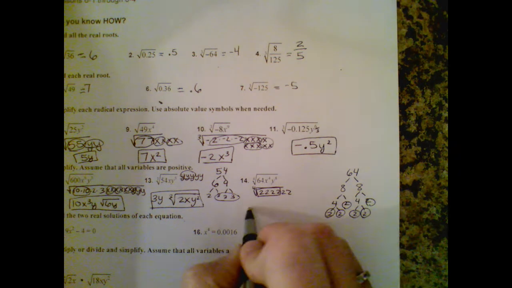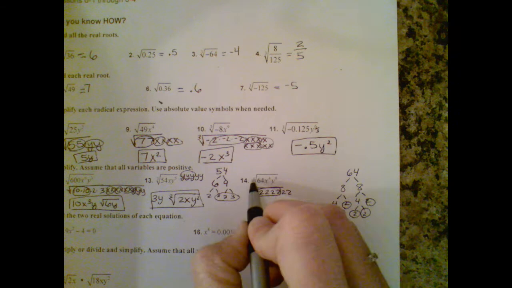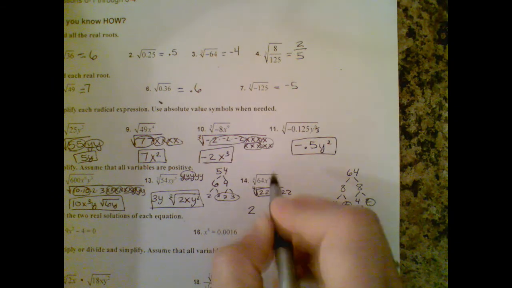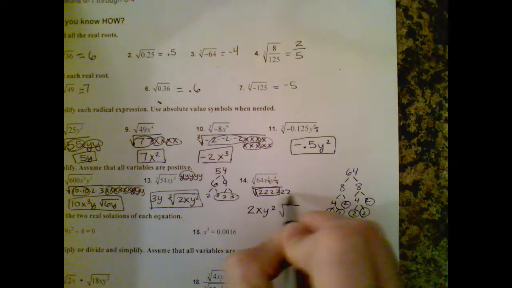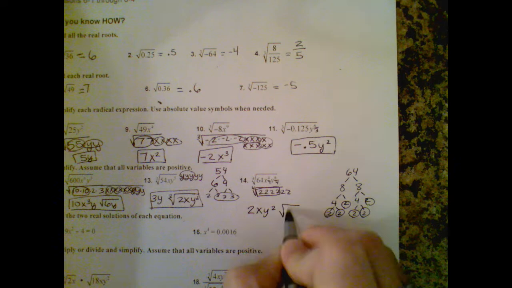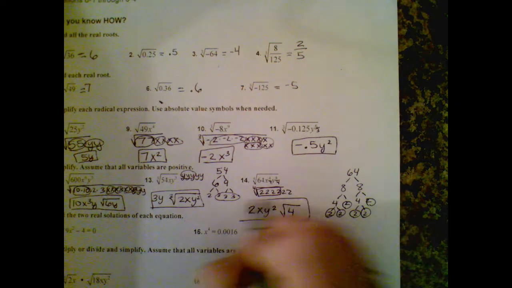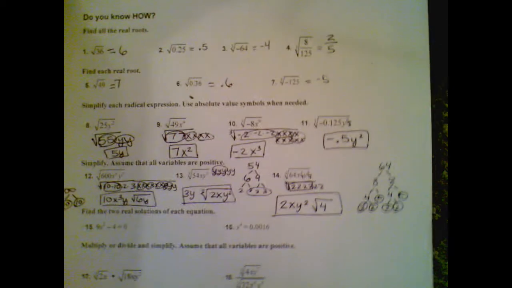So we have 1 group of 2's. If we divide each of these exponents by 4, we'd have x to the 1st power, and then y to the 2nd power. And then we have 2 2's left over, so 2 times 2, we get 4. And that would be our final answer.